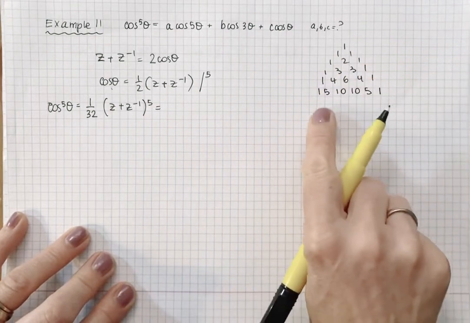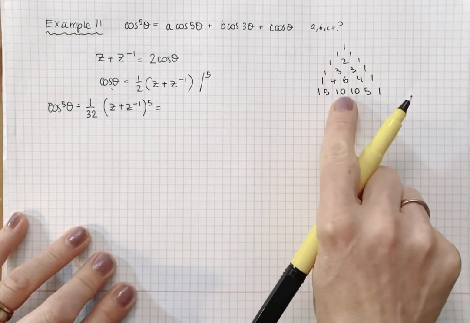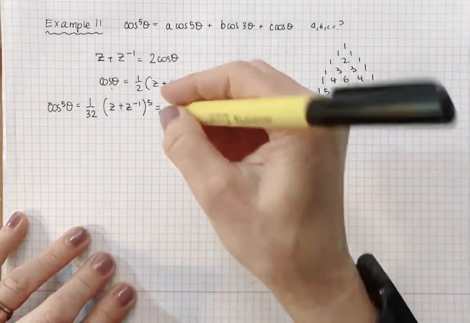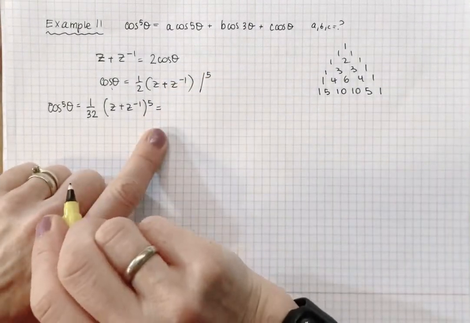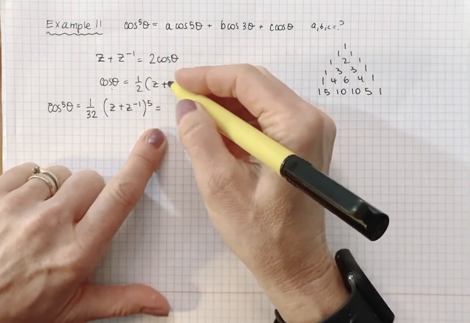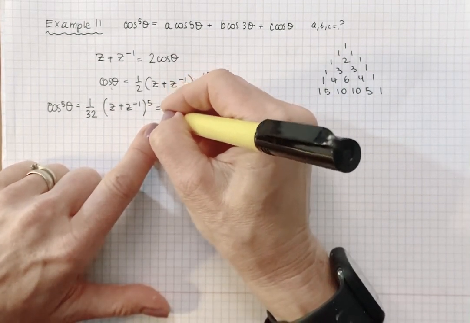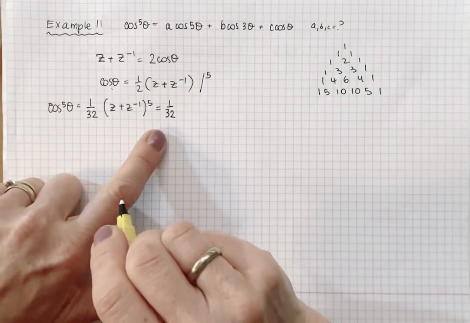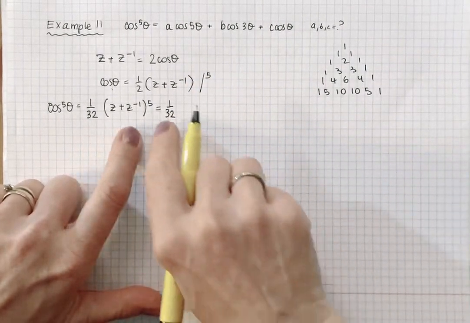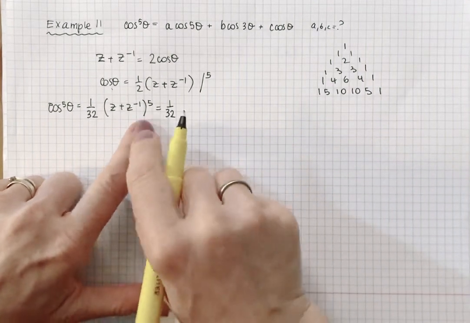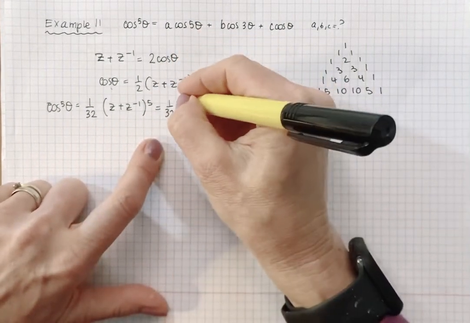There you go. So the coefficients are 1, 5, 10, 10, 5, 1. I should be able to squeeze it all in to that line. So let's expand this expression. So it's 1 over 32. Don't forget this 1 over 32. Quite often when you have to do something for a long time, students forget to write the multiplier in front of the expansion.